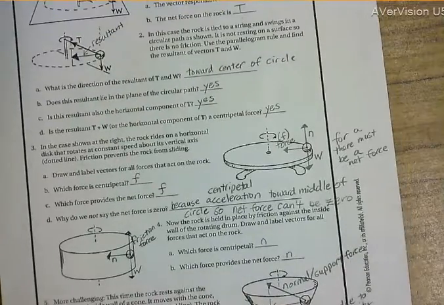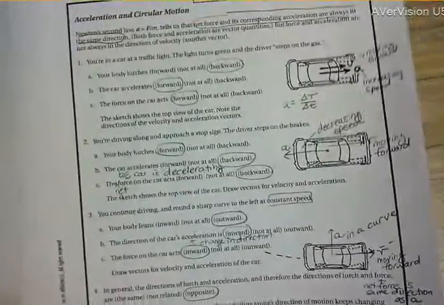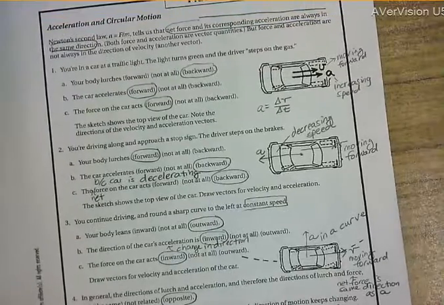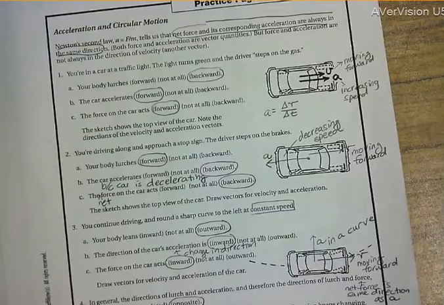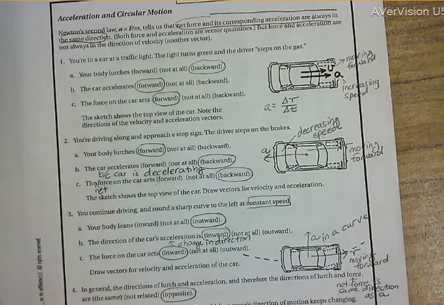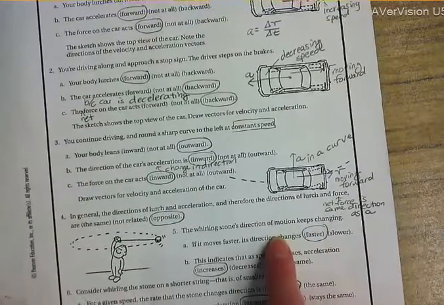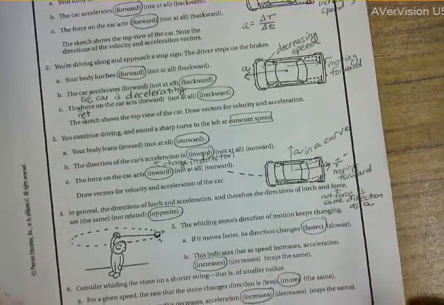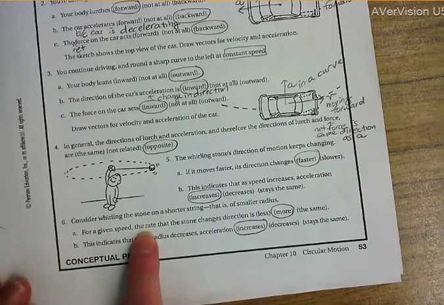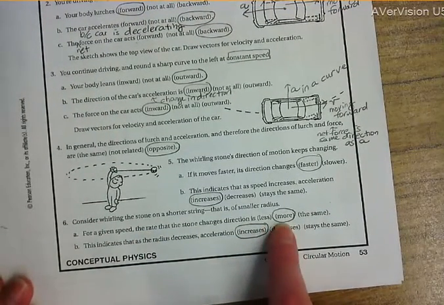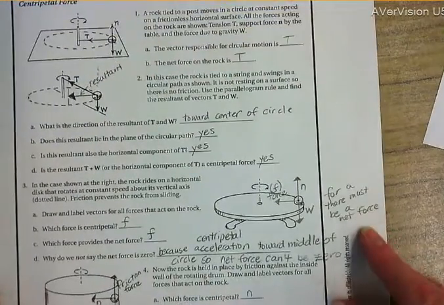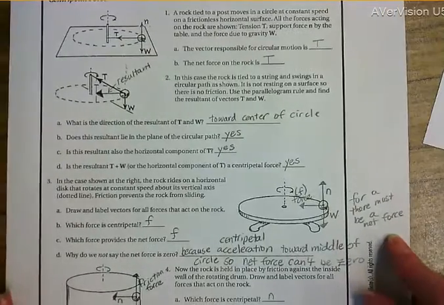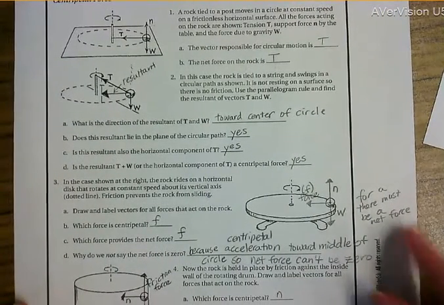So again, the important takeaway is, remember, our net force is always in the direction of our acceleration. And if we whirl a stone faster, we're changing the direction of the motion faster, which means we have more acceleration. And if we shorten the string we're whirling it on, it's going to change its direction faster as well, which means we have an increase in acceleration. And anytime we have a net force directed towards the middle of a circle, we have a centripetal force.